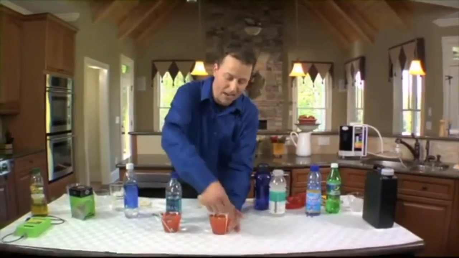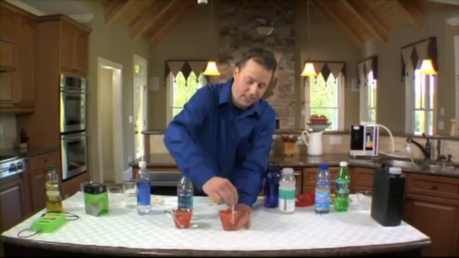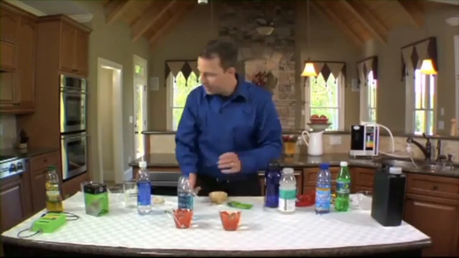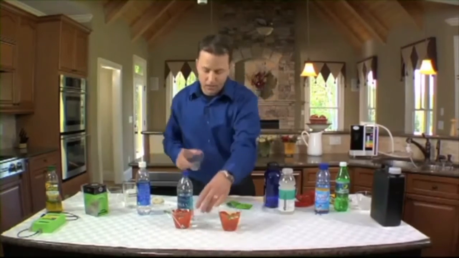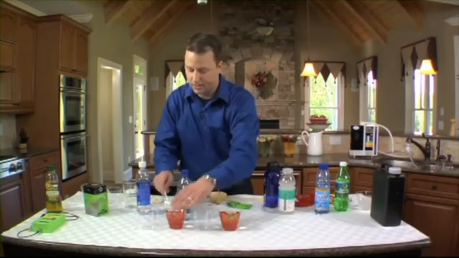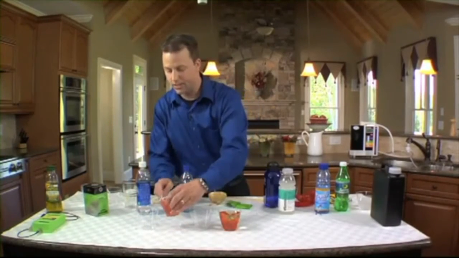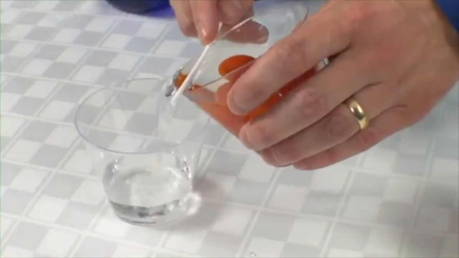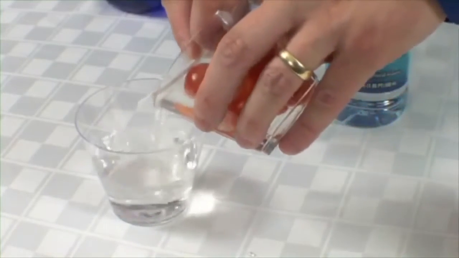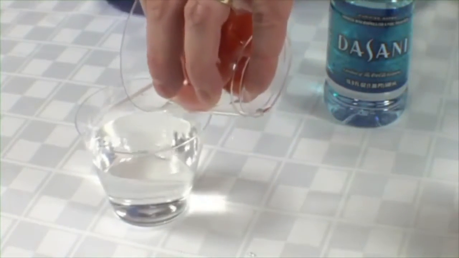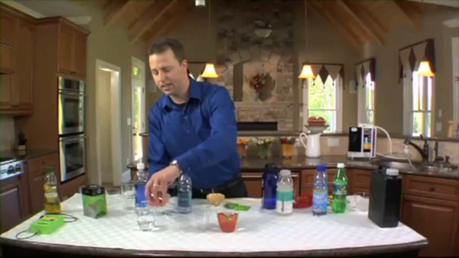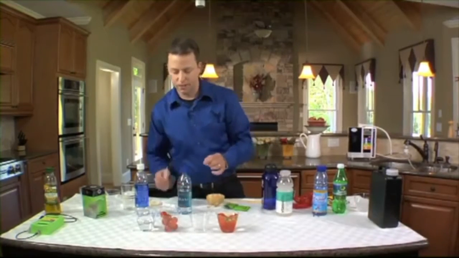So let's go back now to these tomatoes, and let's see what's happened. Get a couple more glasses here, and let's take a little look. This is with the Dasani. Reverse osmosis water is in a lot of homes. People have these filter systems that are built right in, and basically they do it because they think that water is very, very good for you.